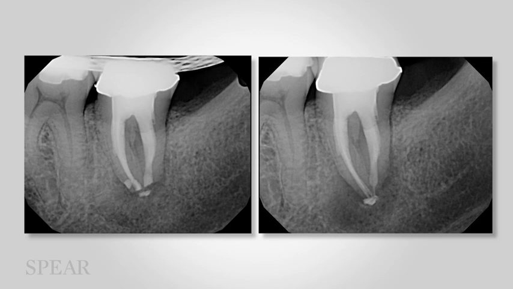Here's a good situation where we did an intentional replantation, put the tooth back in, and you can see the 6-month recall X-ray on the right side. Intentional replantations are very helpful. Of course, they have specific indications, and this is the perfect indication for a case like that. So you have an abscess tooth.